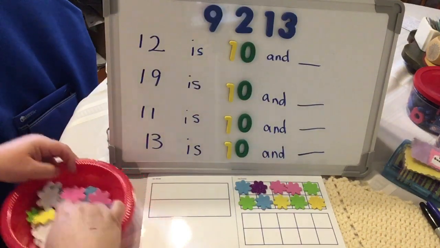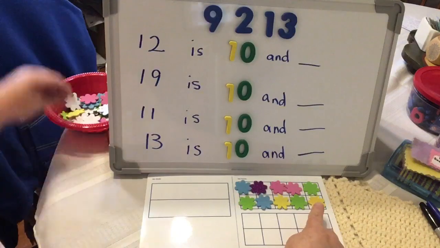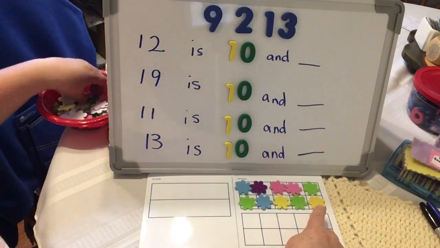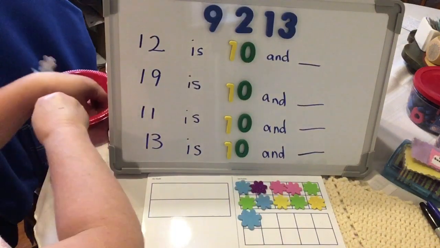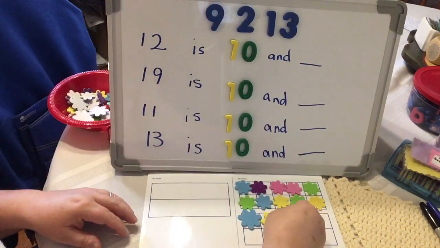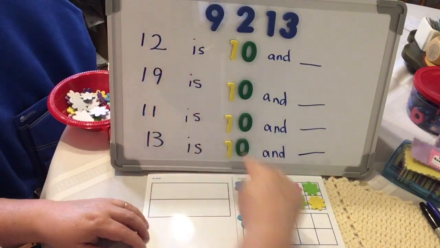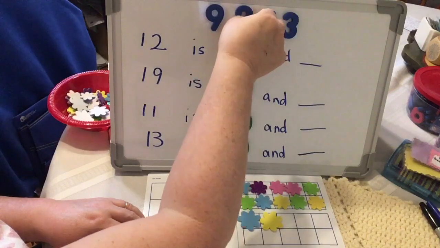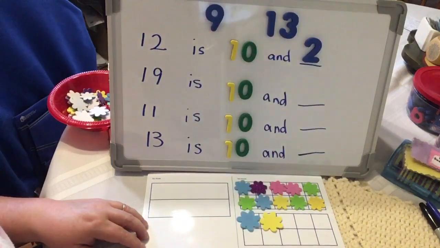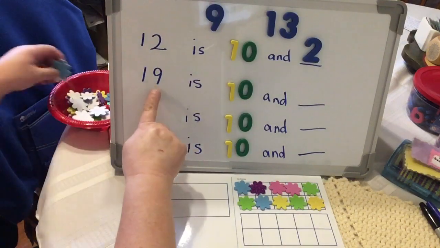So let's take a look. 12. So let's count on from 10. Ready? 10, 11, 12. So 12 is 10, and how many more? 2 more. So our answer is 10. 12 is 10 and 2. All right, let's go on to 19.